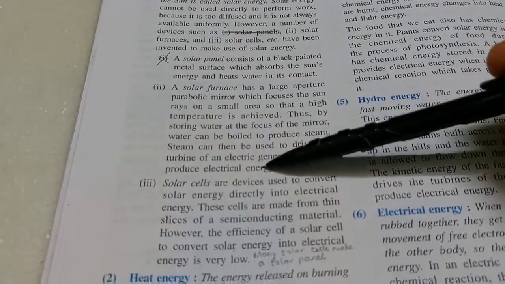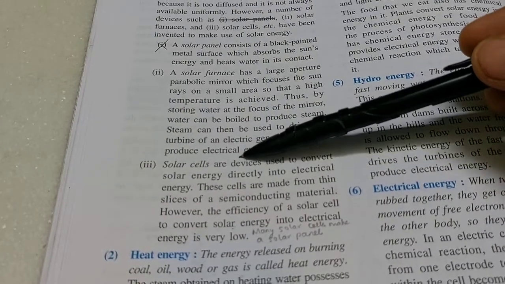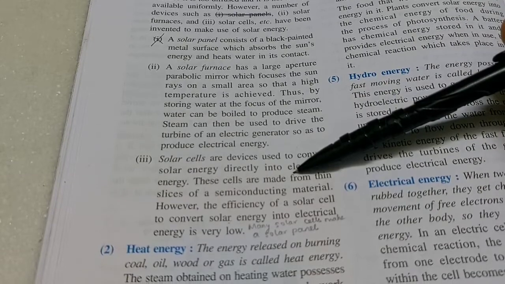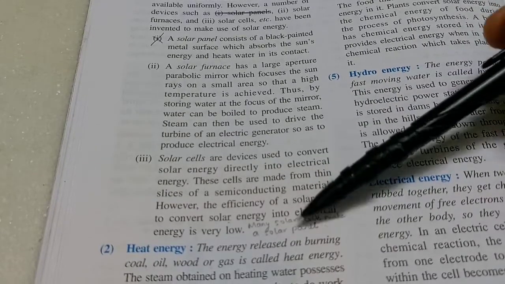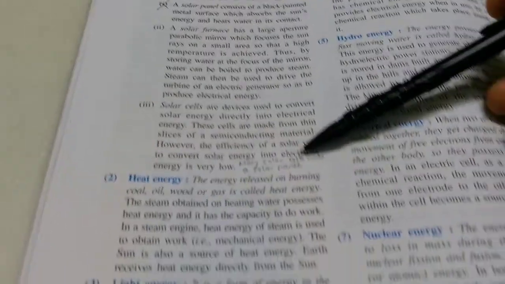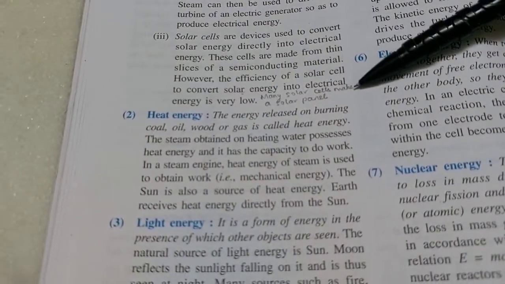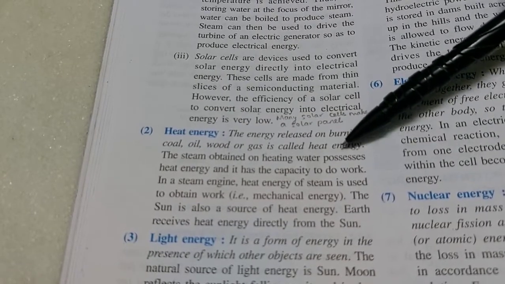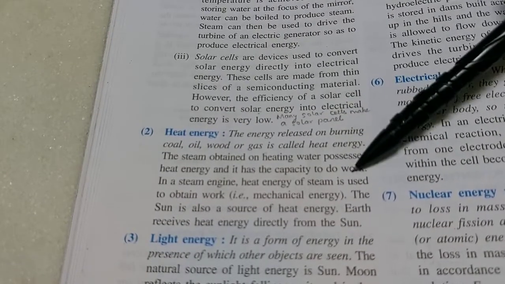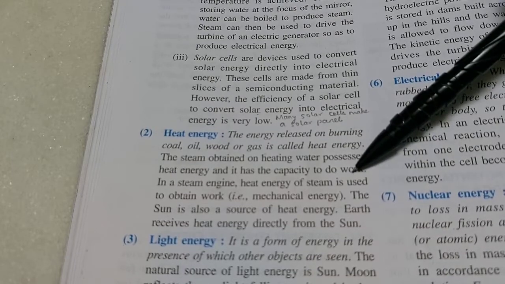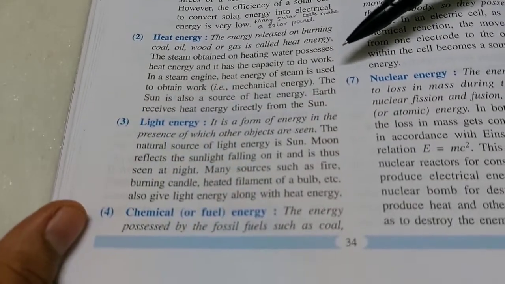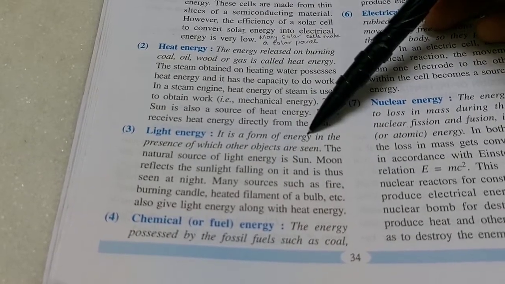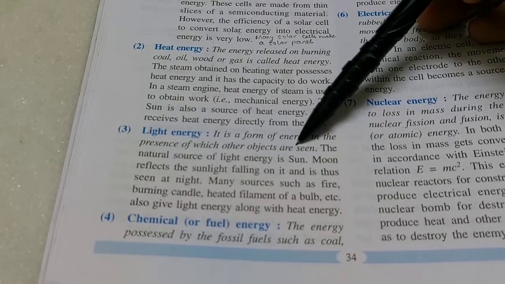Solar cells are made up of substances like silicon and germanium. They directly convert the solar energy into electrical energy. Many solar cells together are called solar panels. Next type of energy is heat energy. Well, it is released when you burn something, especially fossil fuels, and the heat can be used to produce steam, and steam can be used to run a generator to produce electricity. Light energy is again a form of energy in the presence of which we see things. Our main source of light is the sun.